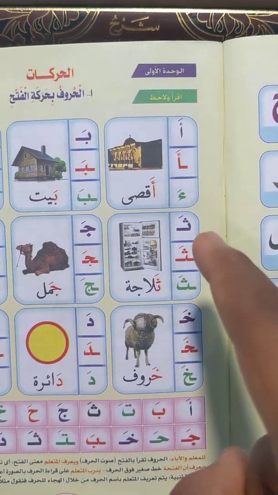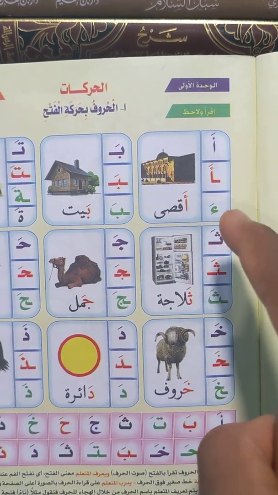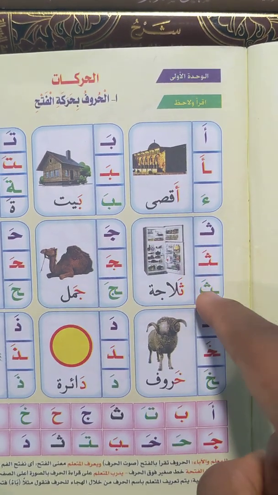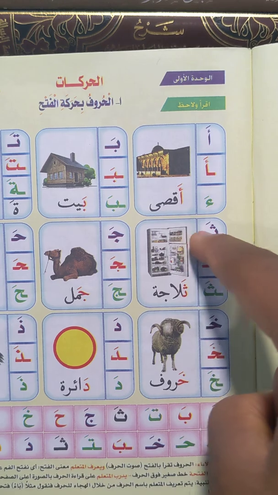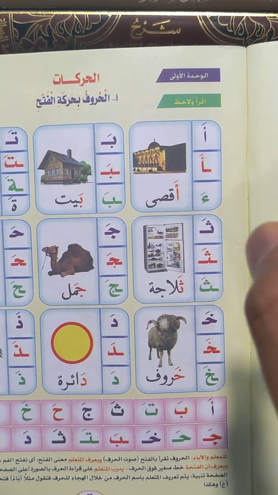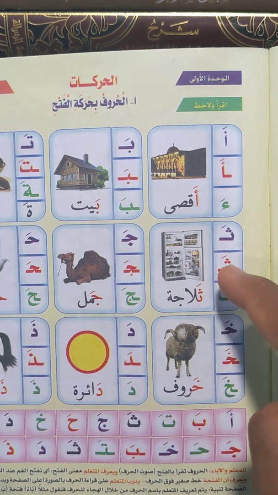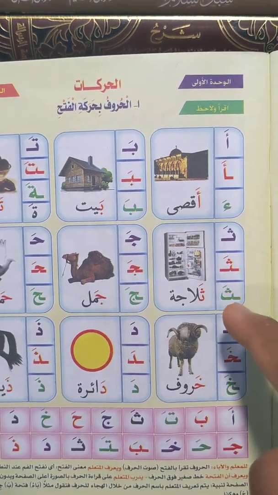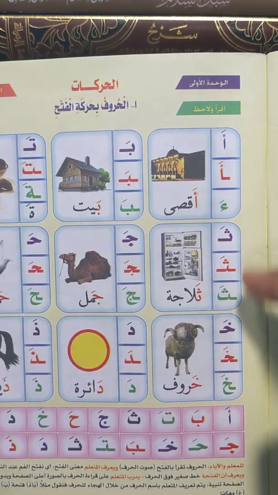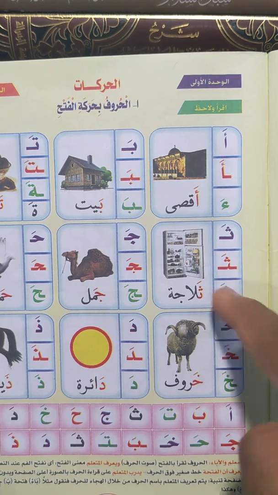And here we have tha. You see the short line is drawn on top of the letter. Tha, fatha, tha. So the way it is written here shows us that this letter is the first letter in the word. When it is the first letter in the word, it is written like this. When it is the middle letter, it is written like this. When it is the last letter in the word, it's written like this. But everything is pronounced the same way: tha, fatha, tha.